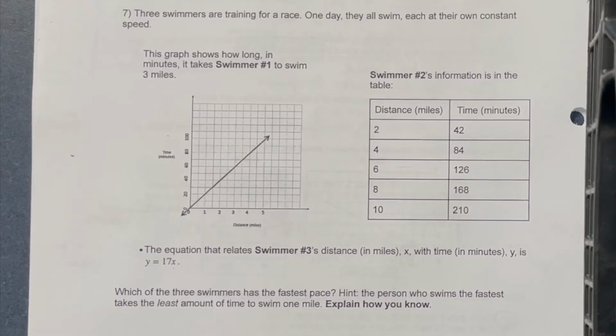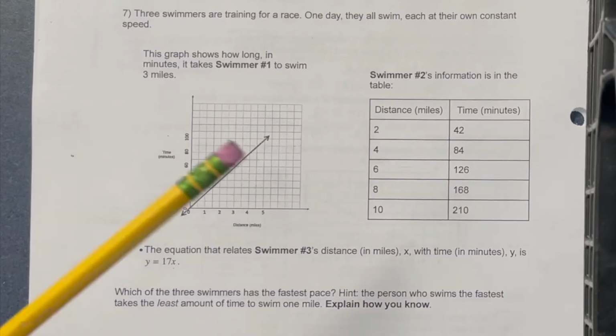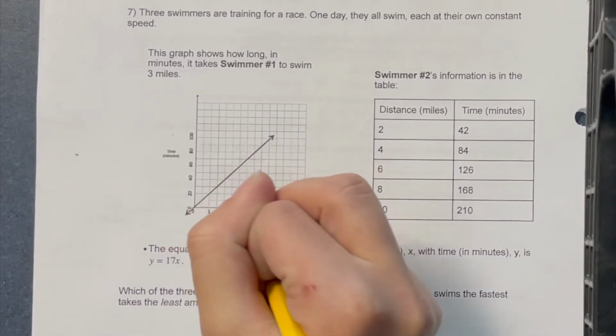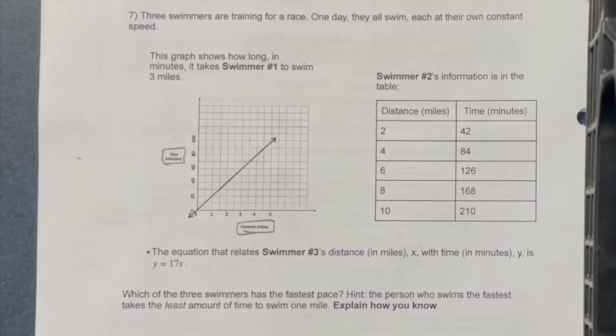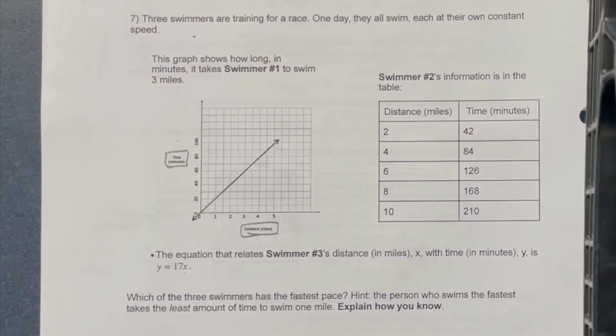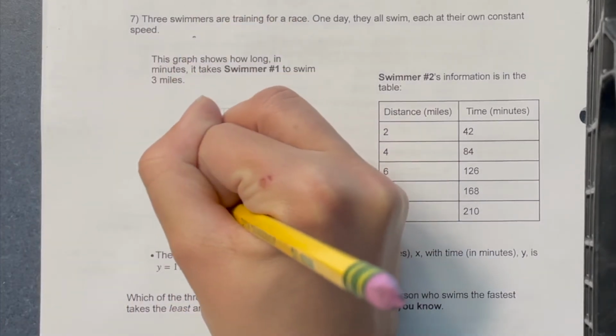For swimmer number 1, we're comparing miles and minutes. So we're going to find how many minutes it takes for a swimmer to swim a mile. Okay, so here's an example of this. Here we have this point.